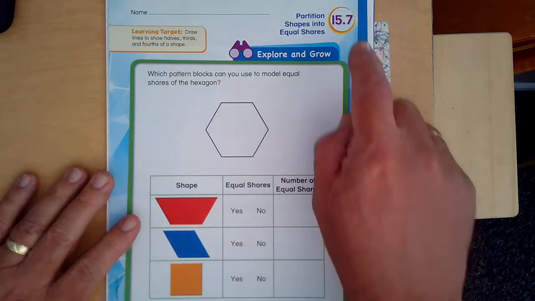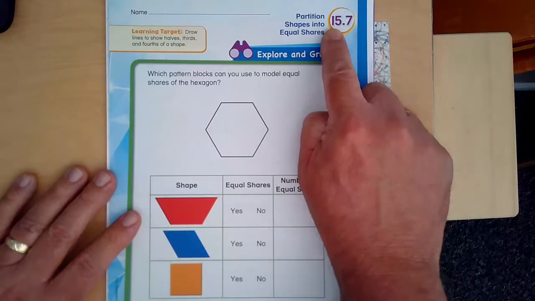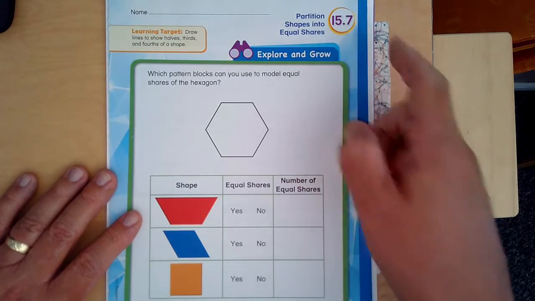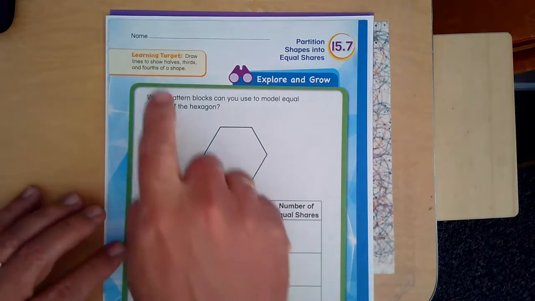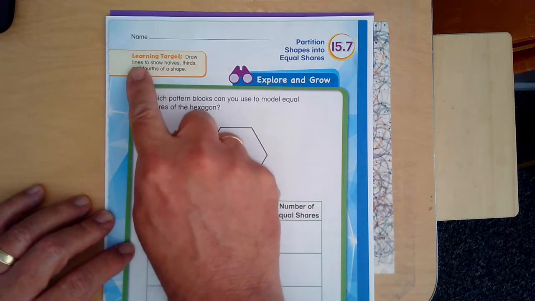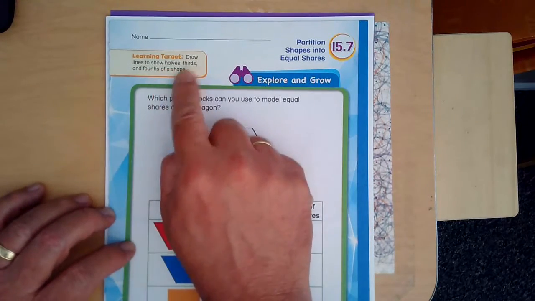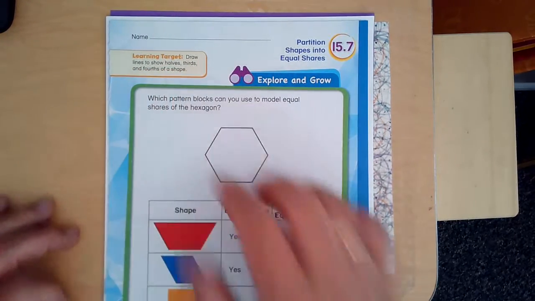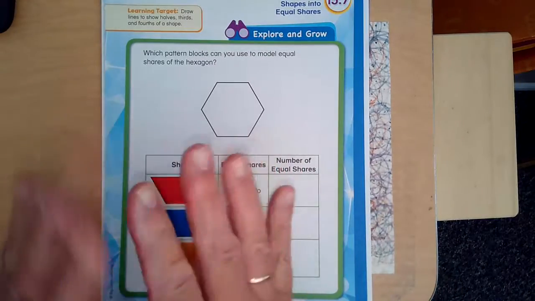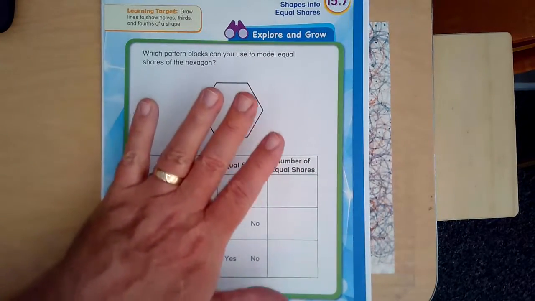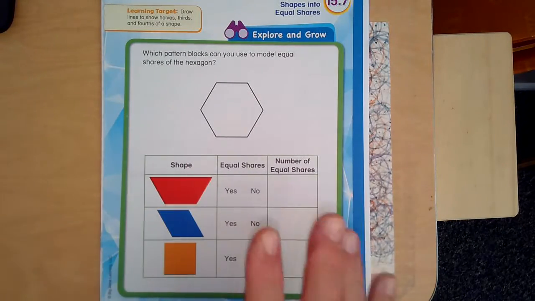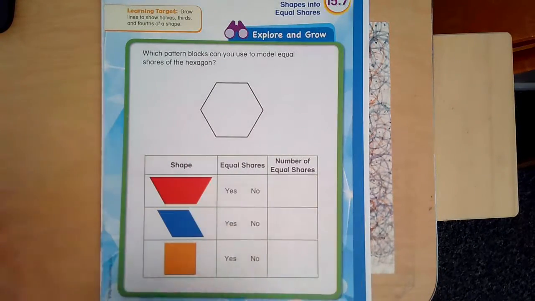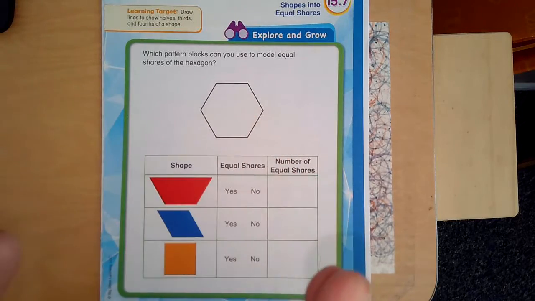We are doing lesson 7 in chapter 15, 15.7. We are on page 767, and our learning target is to draw lines to show halves, thirds, and fourths of a shape. So, just to show you, this is not what we're working on inside the chapter, but I do want to show you that there can be equal shares on certain things, and we can divide it into different equal shares.